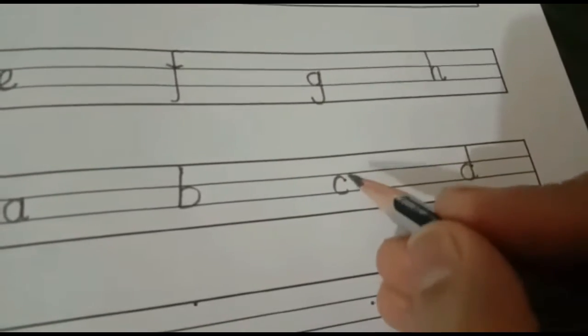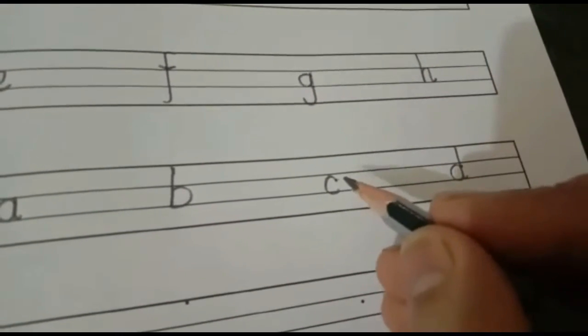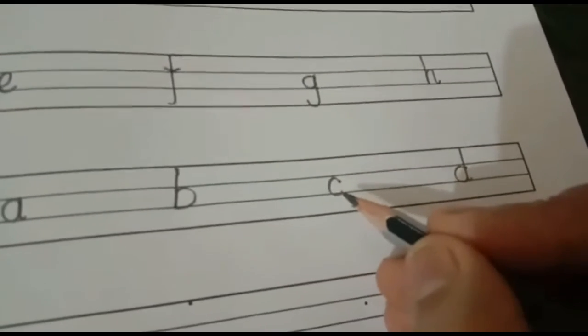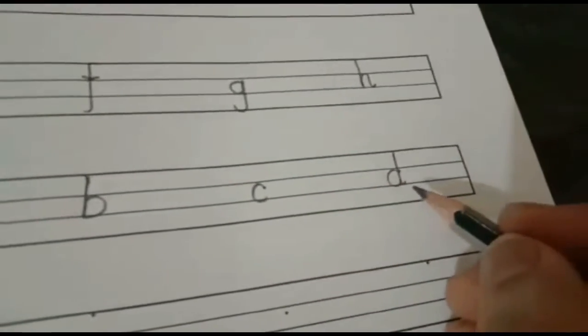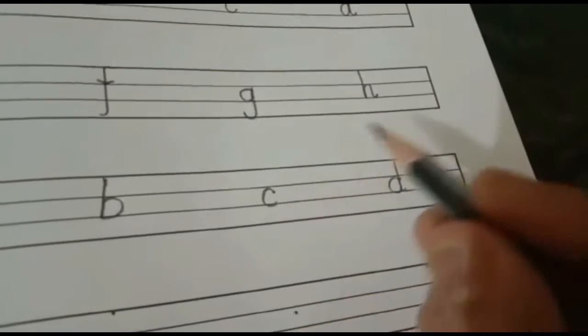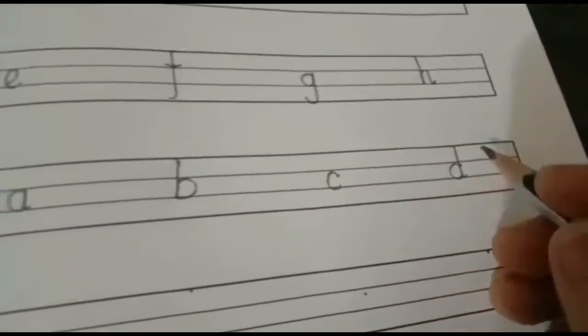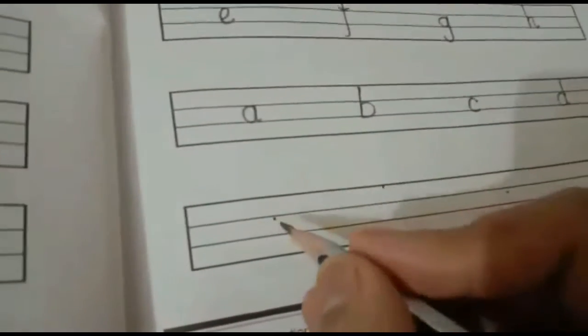Okay, yes, for letter C you will make an anti-clockwise half circle. Yes, now this is letter C, lowercase c, and what comes after letter C? Letter D. Okay, now I will write the next letter. What comes after letter D?